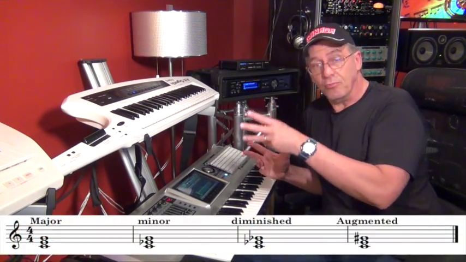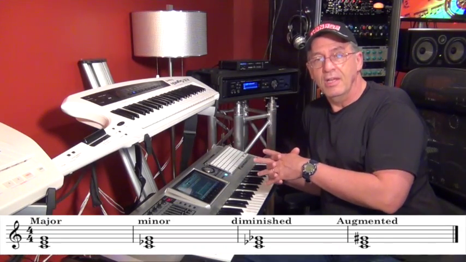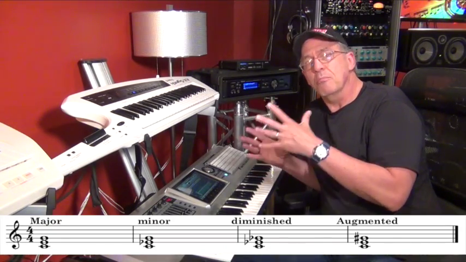Since most of the chords we use today evolved out of our diatonic major and minor scales, we have essentially only four primary chord types or triads, that is a three-note chord, that we have to learn. And then we will go ahead and use most of those chords for both major and minor keys.